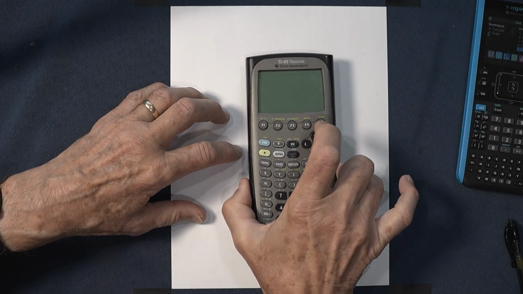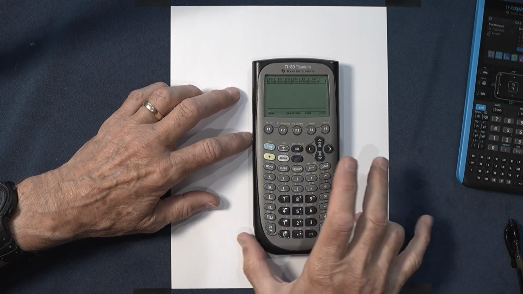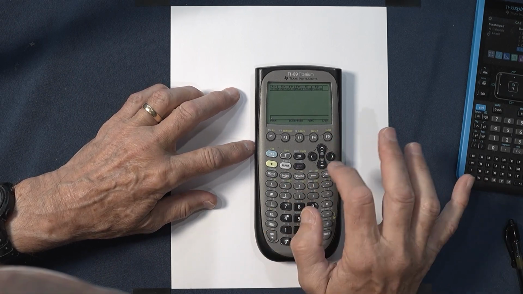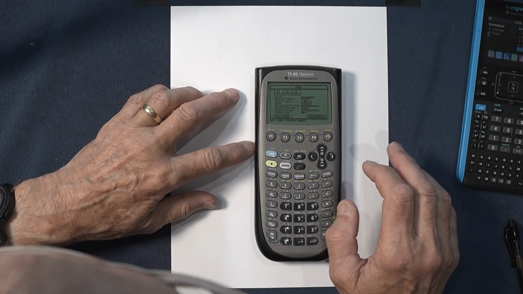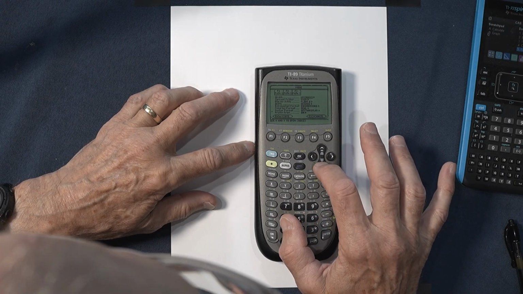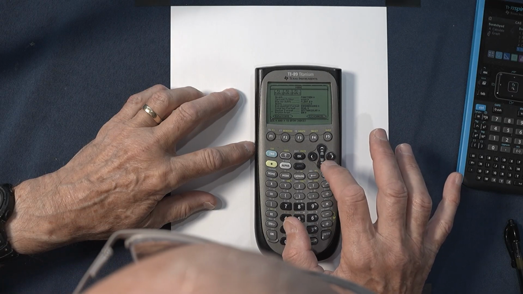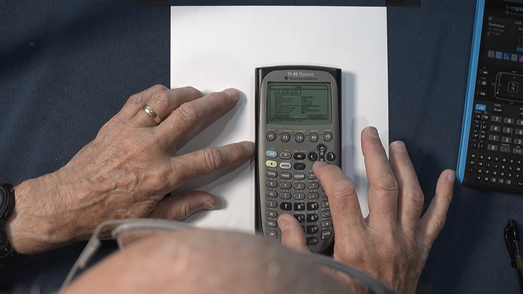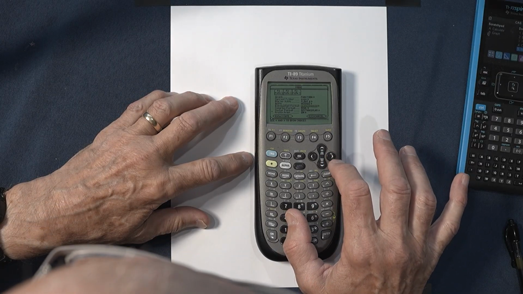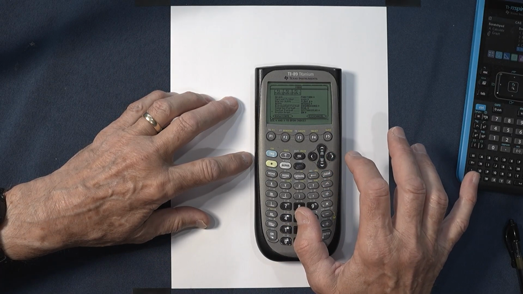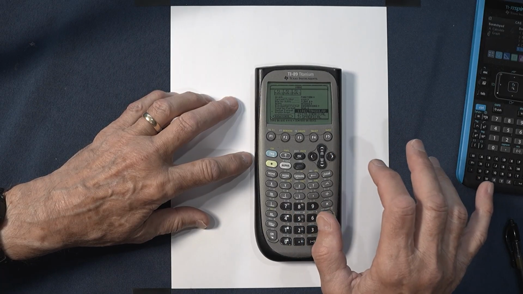For the 89, just quickly, if you turn it on, if you go to mode, you get to its settings, and I pretty much do the same. Angle is degrees, exponential format is engineering, vector format, the default is rectangular, and you have the same two choices, cylindrical or spherical.